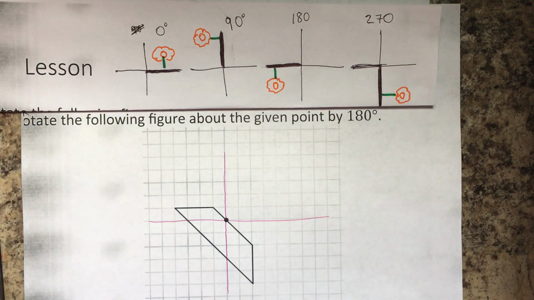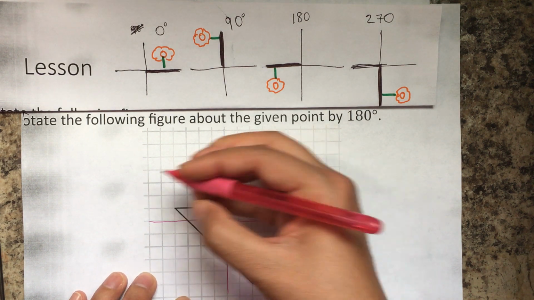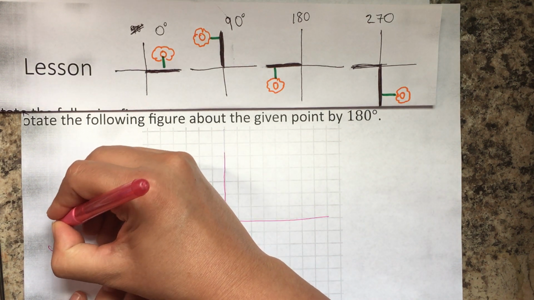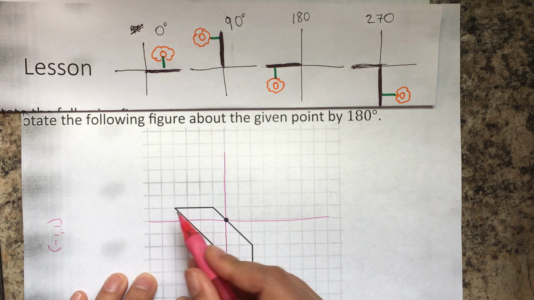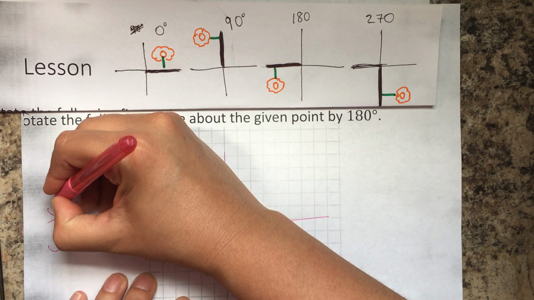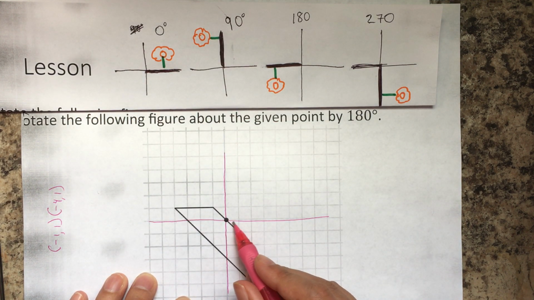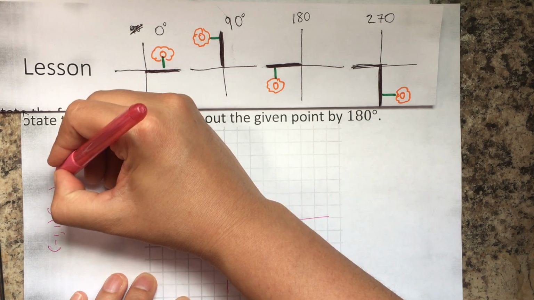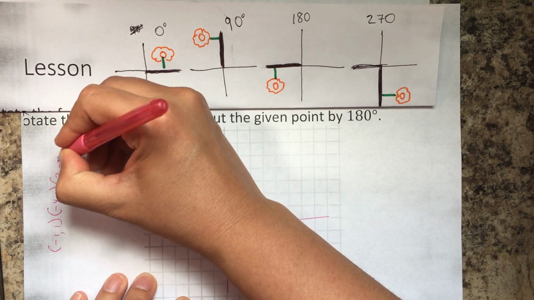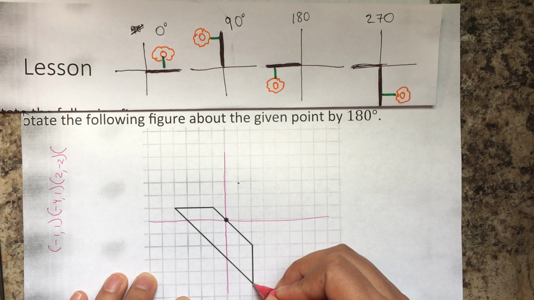Okay, again, you want to come up with the points. So this is -1, 1, -4, 1, and then this is 2, -2, and the last one 2, -5.